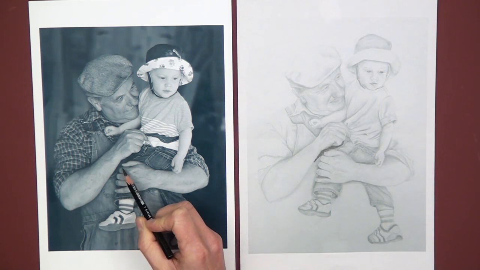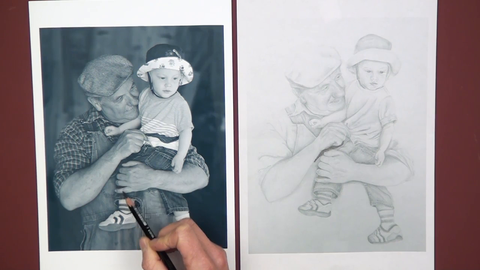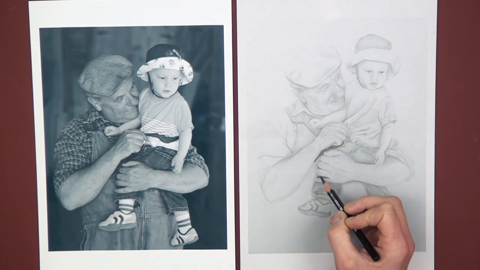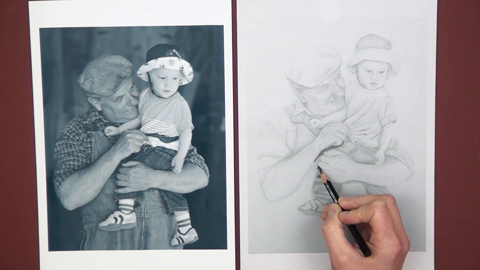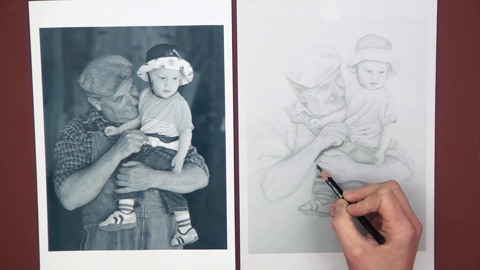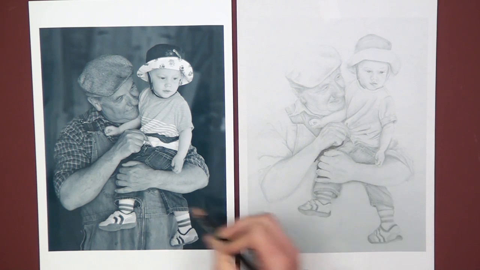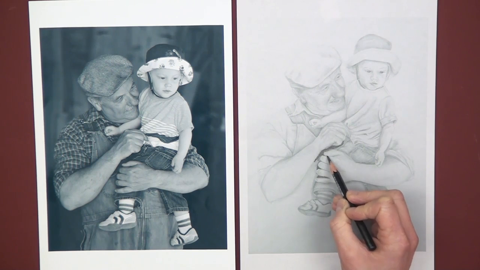And this value carries on within the creases of these fingers. Between this finger here, it's a little bit lighter there, but it's still very dark. And again, this is, for me, the focal point of the drawing. You could argue that it's the faces, the two faces together. This is the area that I'm drawn to most.